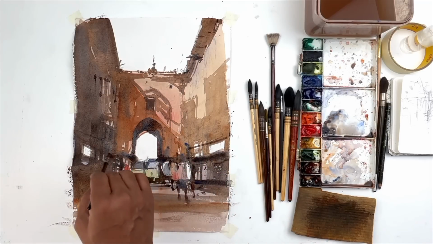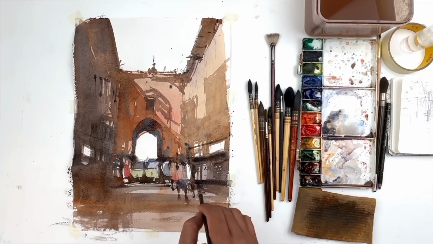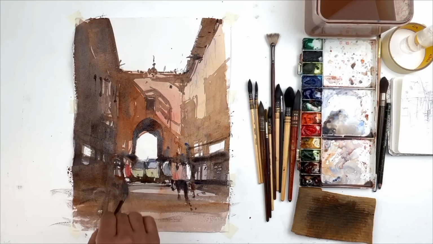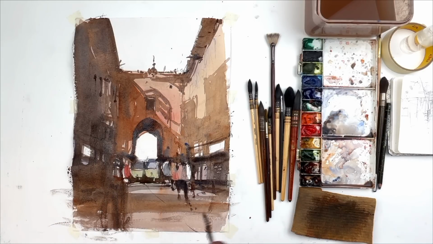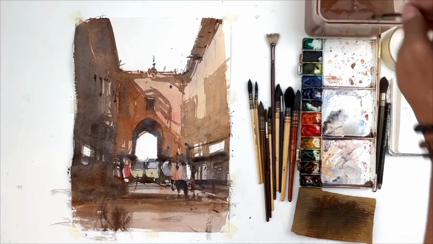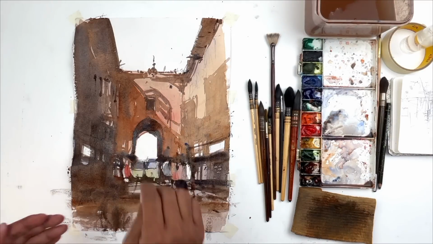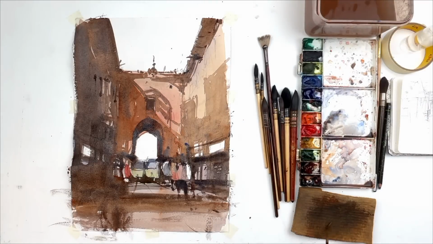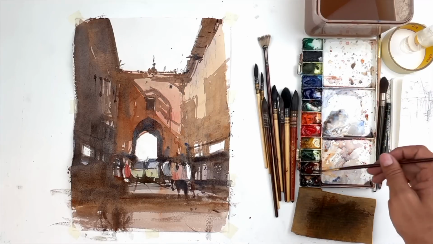Some light here and there, and we are almost done. Right, so just make the pathway. Just a little more work, and we are almost done.